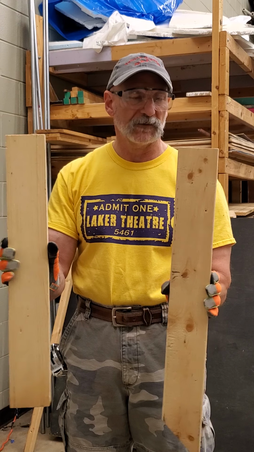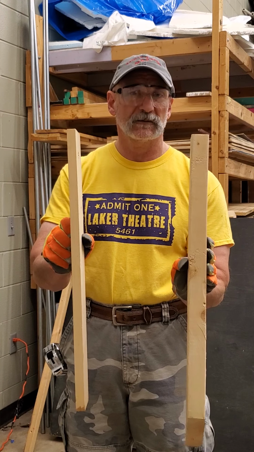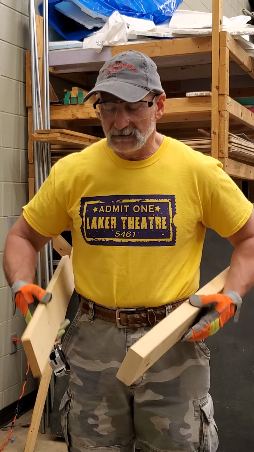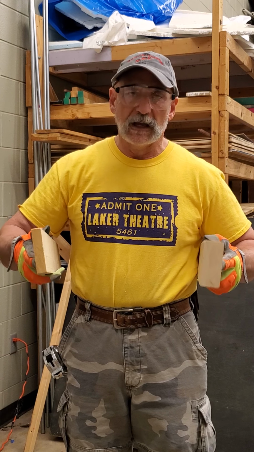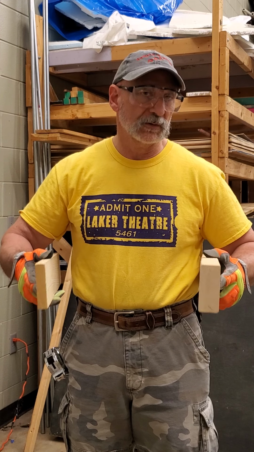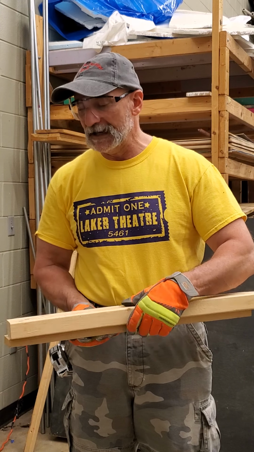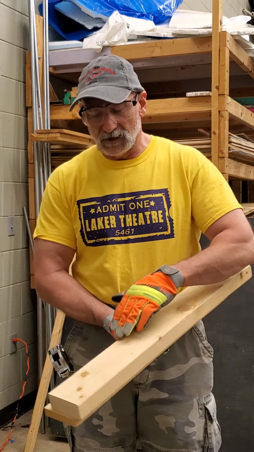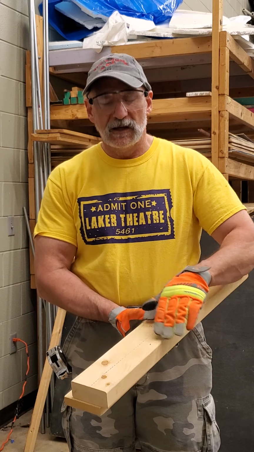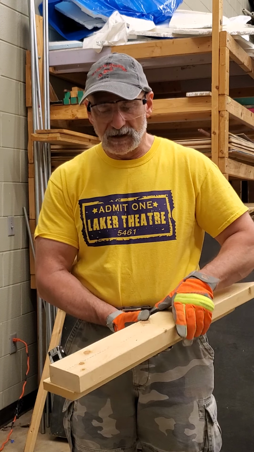So both of these have a face. Both of these have two edges and two ends. And some of the characteristics are pretty different. Now there's not a lot of difference between the face and the edge except dimensionally. We're always going to refer to the face as the wide side.